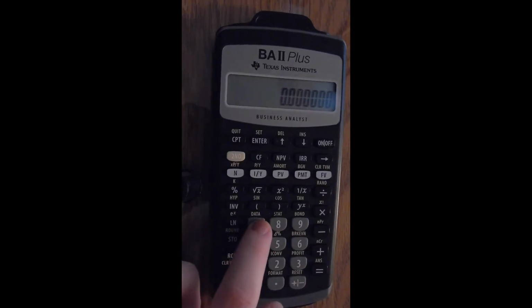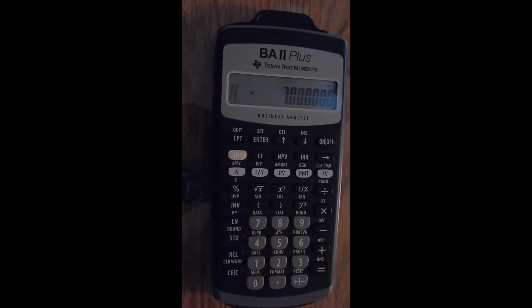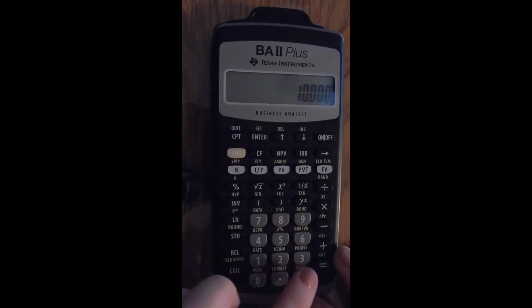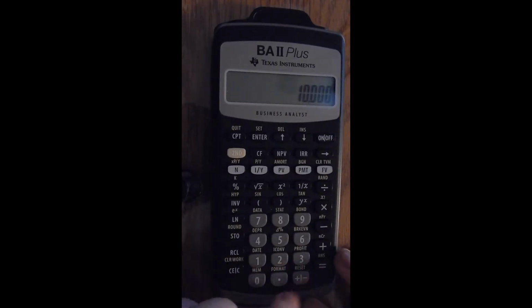So the first place we want to start is that we know we're looking 7 years in the future. So we can go ahead and place 7 in N. And our present value is $10,000. We currently have $10,000 to put into the account. And we want to make this value negative since it's an outflow of money.